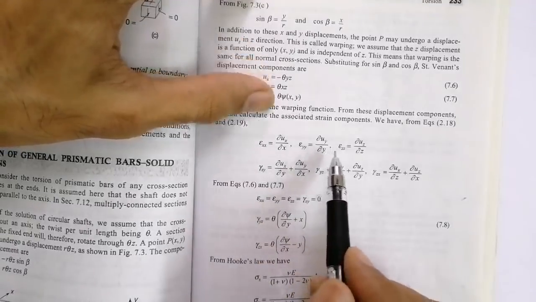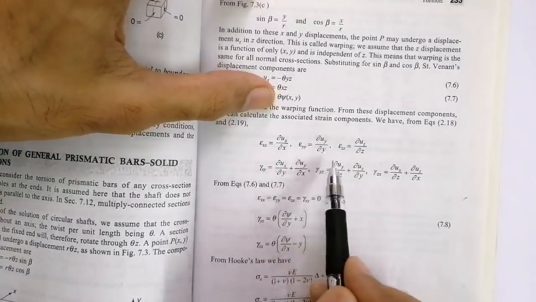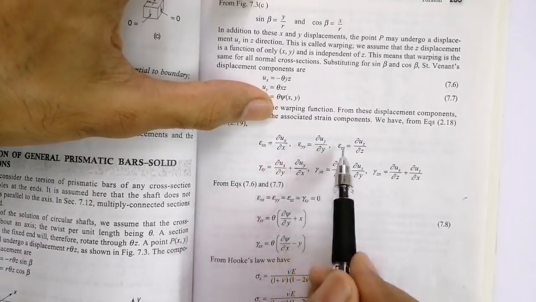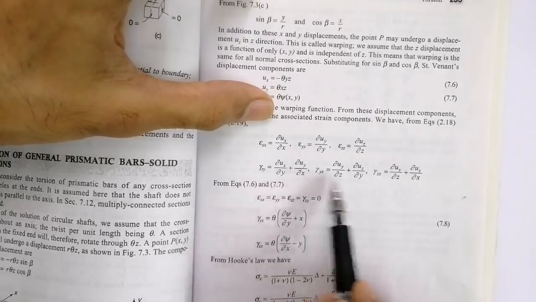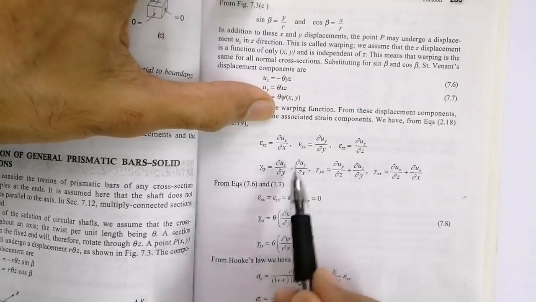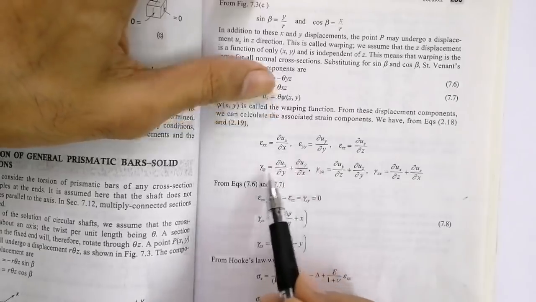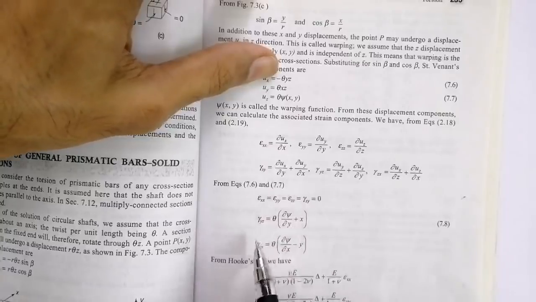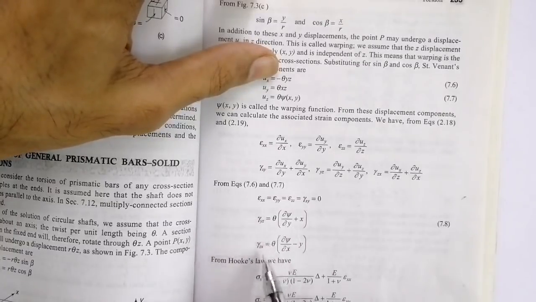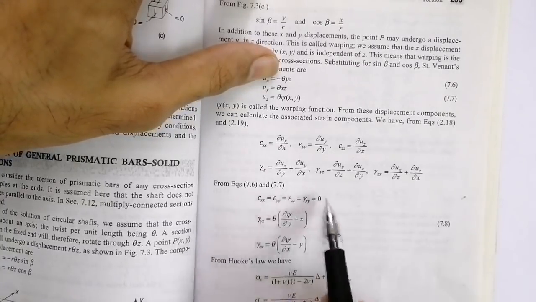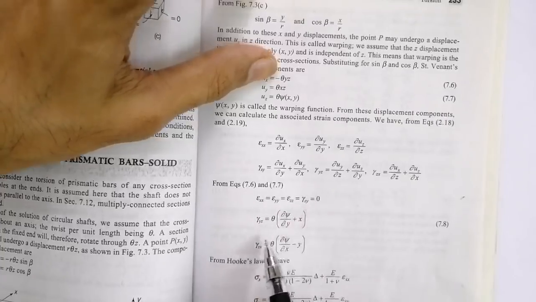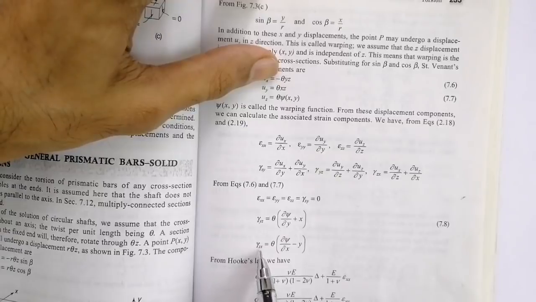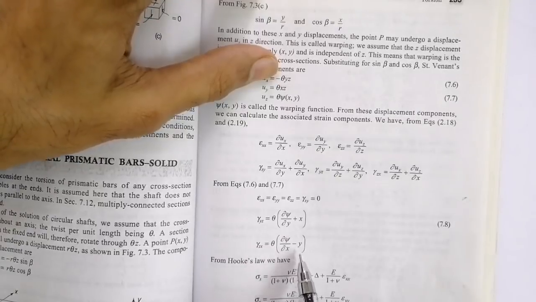Now let us move to the derivation of Saint-Venant's problem. Initially we check the strain components epsilon xx, epsilon yy, epsilon zz, gamma xy, gamma yz, and gamma zx. If we substitute all these values, as obtained earlier, we will obtain only the values for gamma yz and gamma zx. All other components vanish. So we have obtained gamma yz equal to this equation, gamma zx equal to this equation.